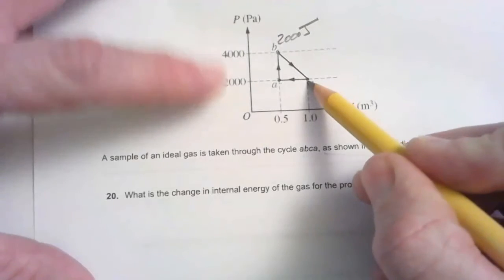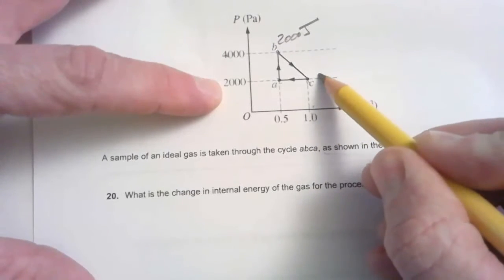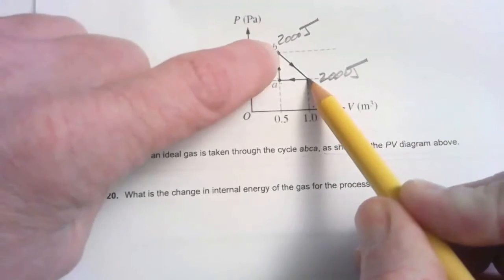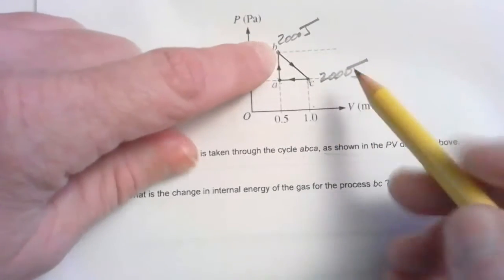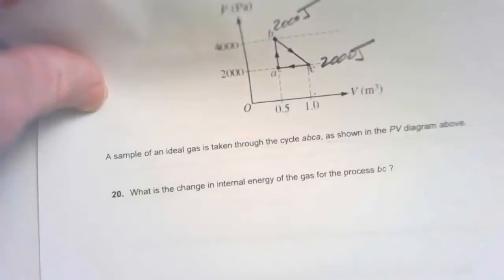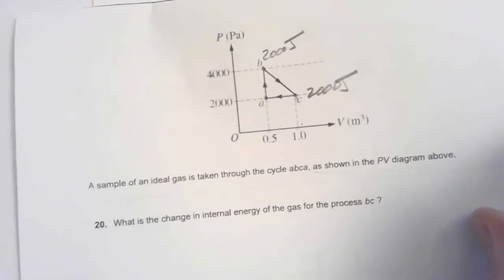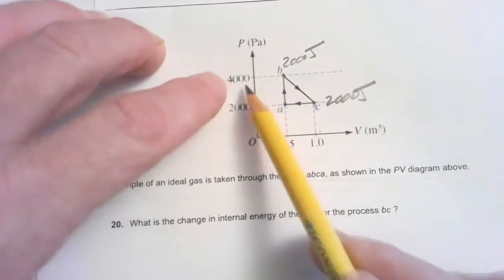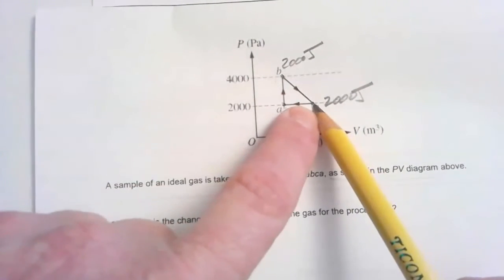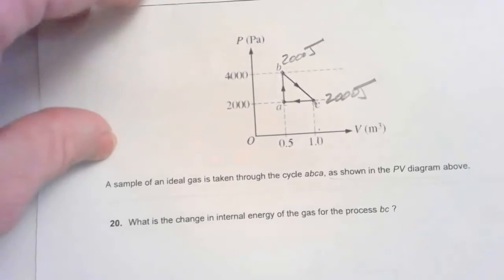What's the internal energy here? It's going to be 2,000. So if the internal energy here is 2,000 and this is 2,000, then the change for that process would be 0. Let's take a look. So I would go with C as my answer for number 20. And I would be correct. So just always double check. If they give you numbers, it's just as straightforward as calculating the PV here, which is the internal energy. And so it's doing the same thing here. 21.